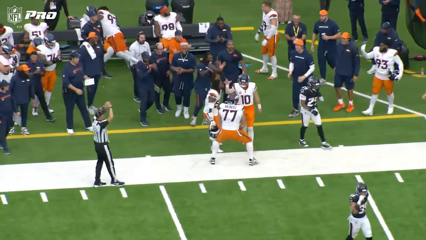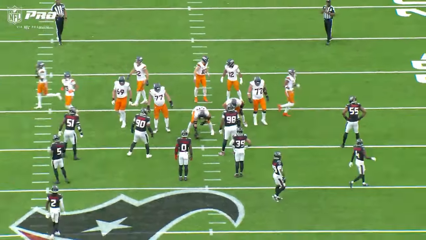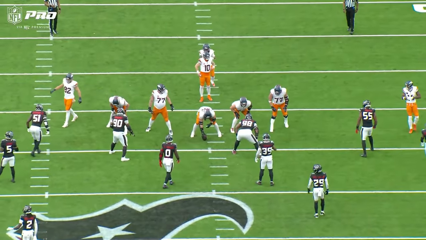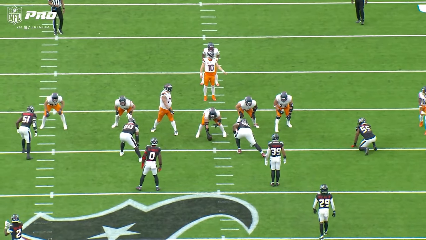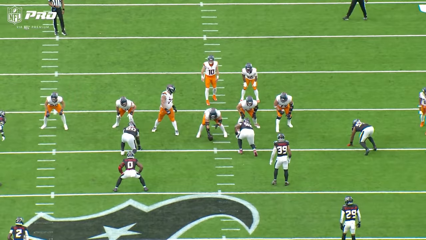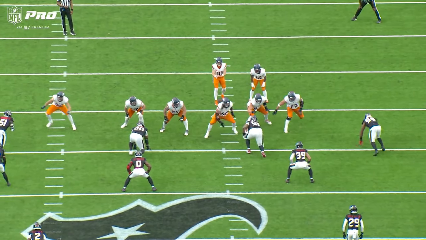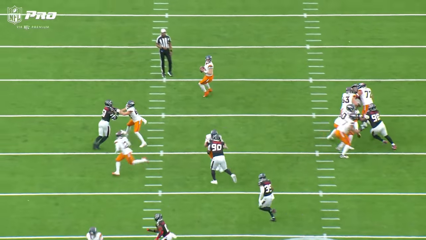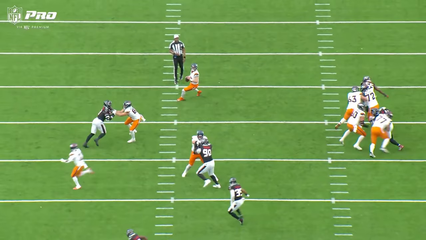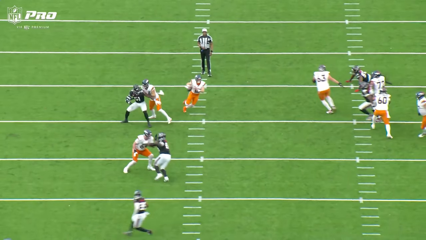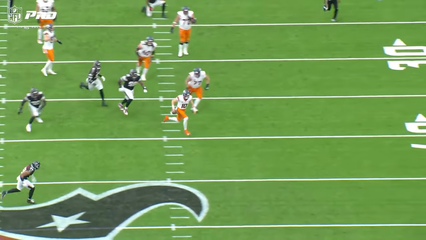This was such an important play at this juncture in the final 50 seconds of this matchup, where the Broncos offense struggled a majority of the afternoon against this Houston Texans defense that was top 4 against the run coming into it. But now, look at the eyes. Bo's looking. Obviously, nobody is open in the passing concepts here. So he sees, I've got the lane. I'm going to take it.